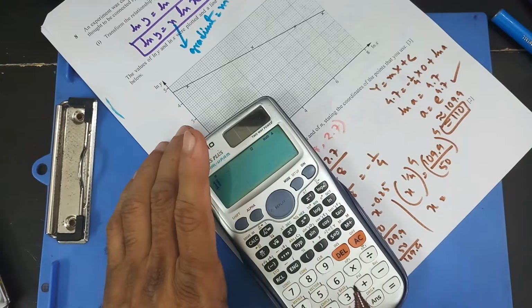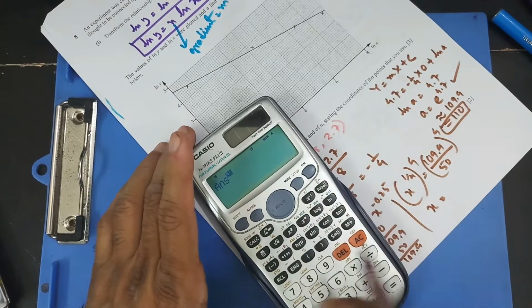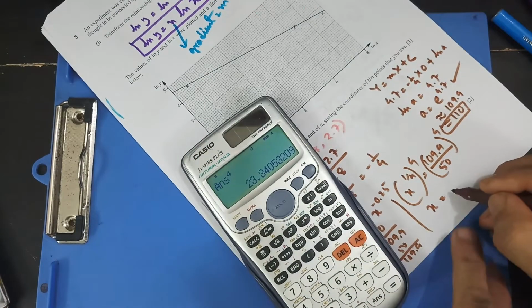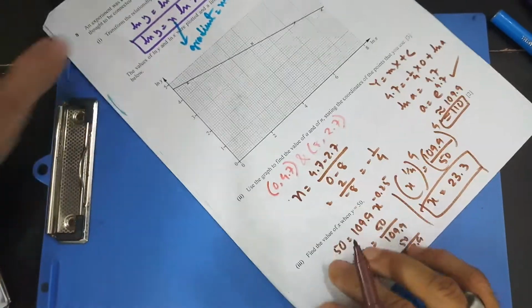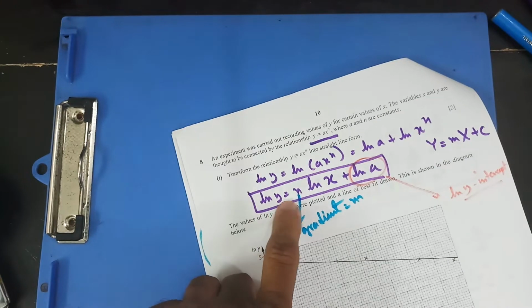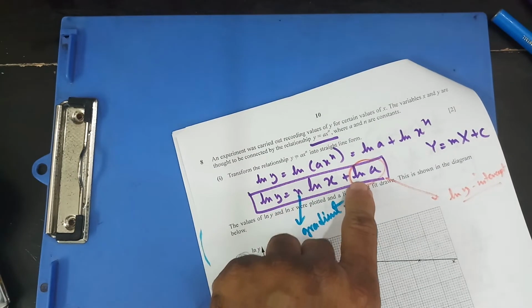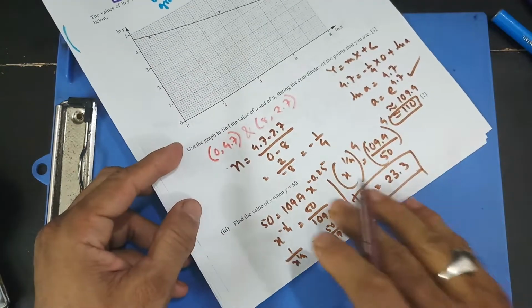Okay, so 109.9 divided by 50 to the power 4, and I got 23.3, correct to three significant figures. You can do it this way, or you can put the value of y over here, ln 50, then n's value over here, then ln a's value over here, and you can calculate x. But this is another way you can do this.